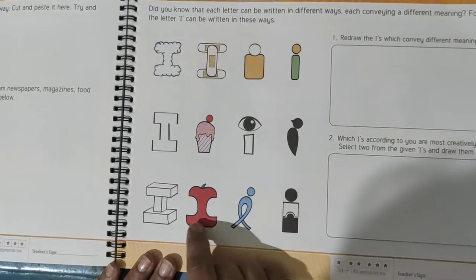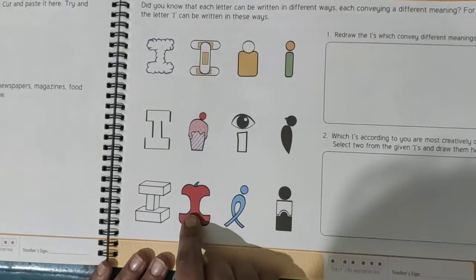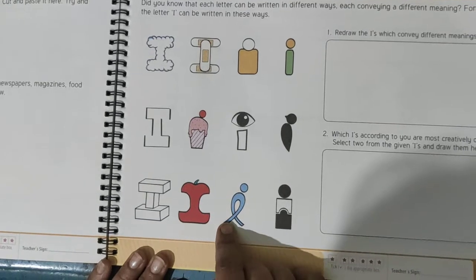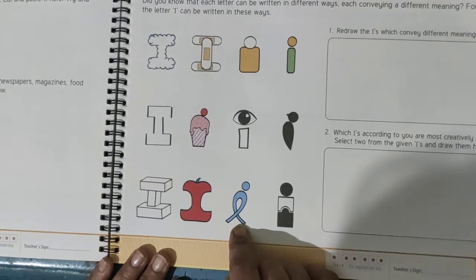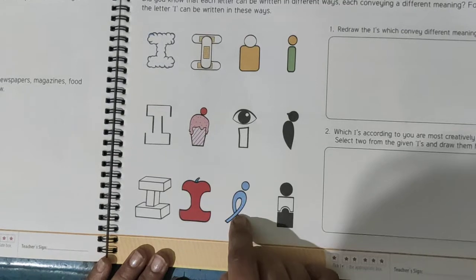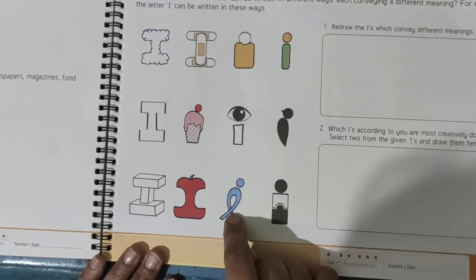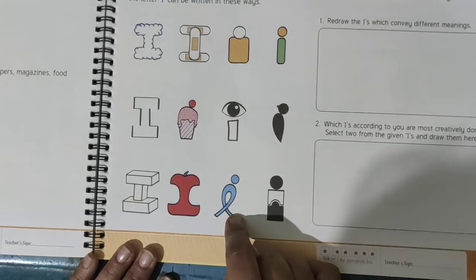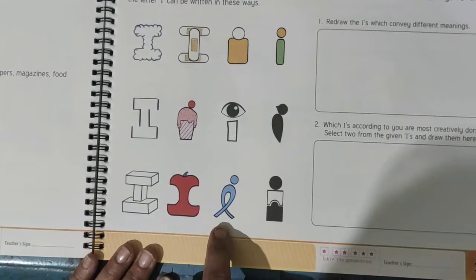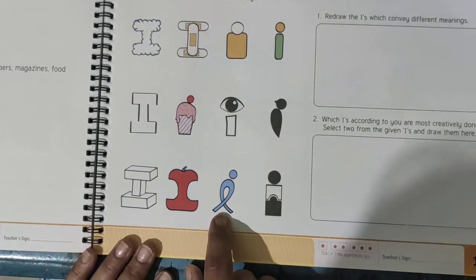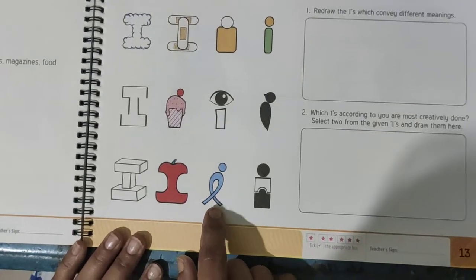We see this I is like an apple and this one is like a figure, a man or a walking man. We can watch this properly. This action is like a walking man.